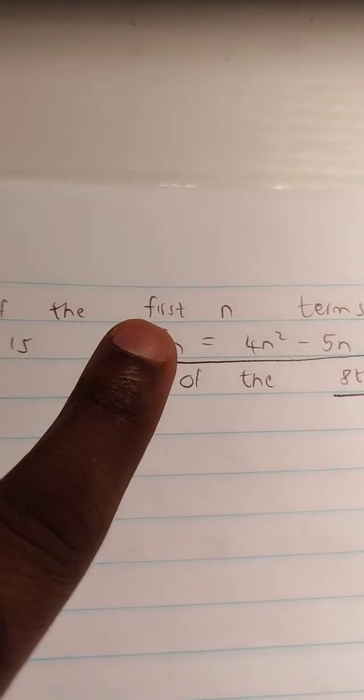I repeat, the sum of the first n terms of an arithmetic sequence. The sum of the first n terms. Remember, guys, Sn means exactly that: the sum of the first n terms, of an arithmetic sequence.